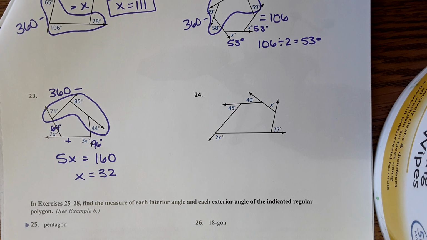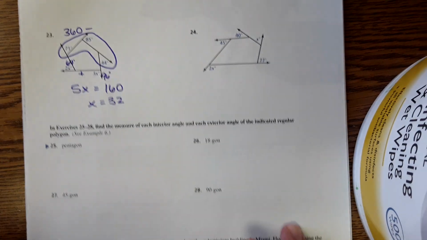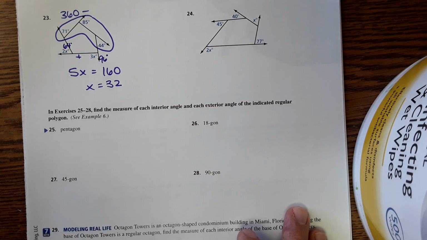Okay, moving on to the next problems. 25. Am I going too fast or are you good? I'm just trying to keep it. Okay. No. I just wonder if I was going too fast or we're all keeping up.